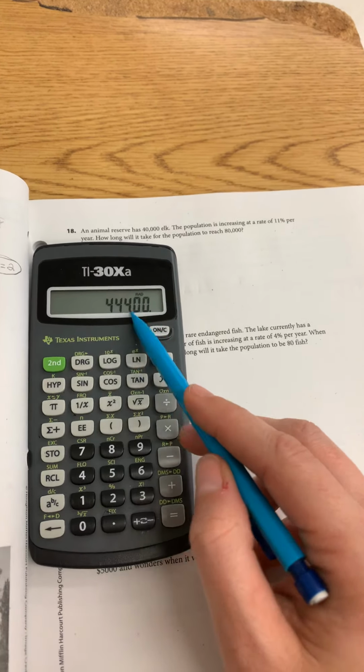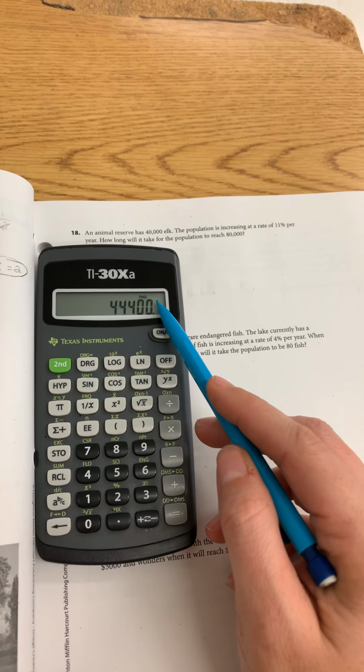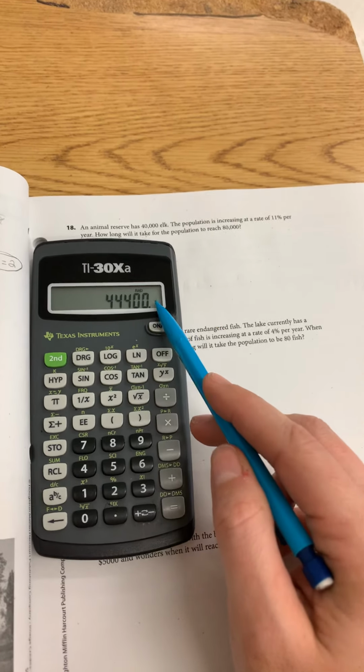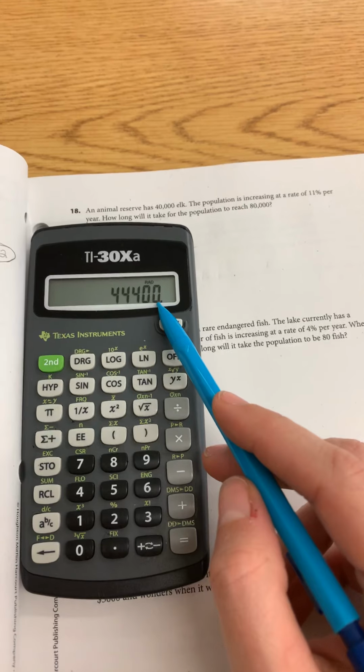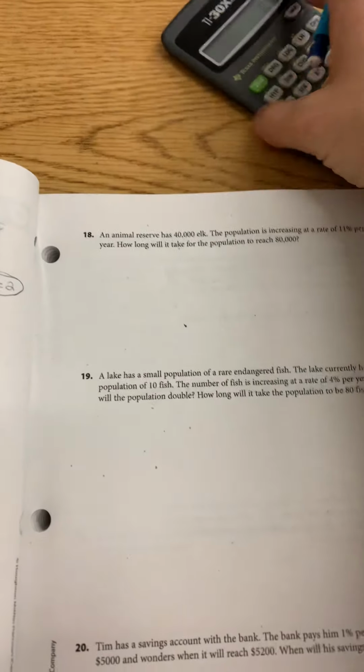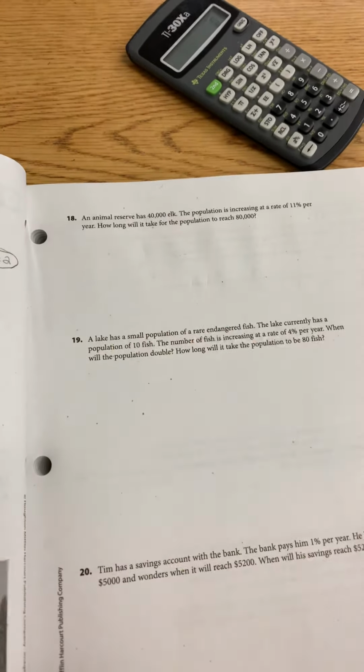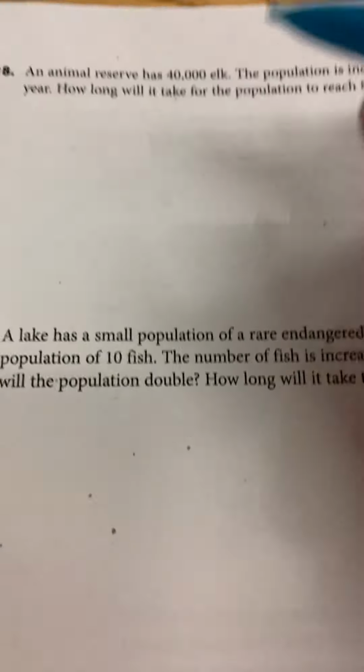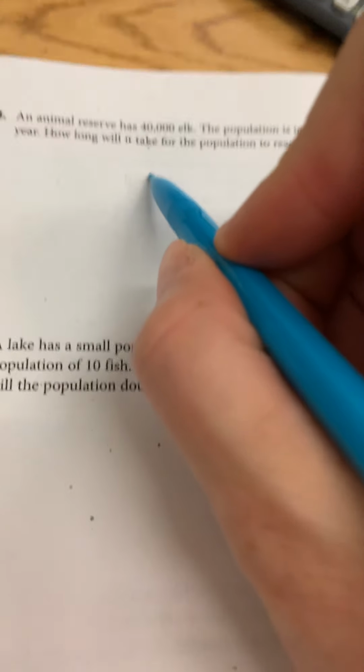And then that amount would have an additional 11%. And then the amount that you have for that would be an additional 11%. It gets messy. We want to see how long it's going to take to hit 80,000. So you can set up an equation and solve it to see how many years it would take.